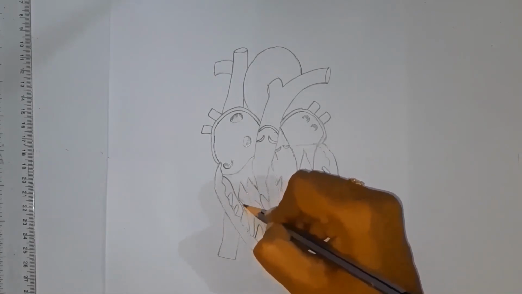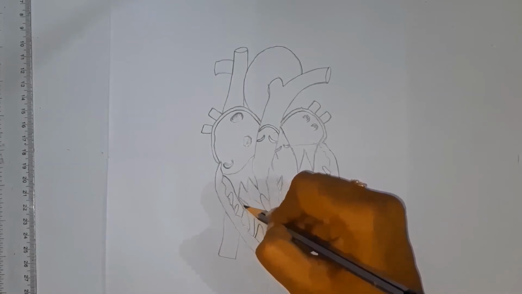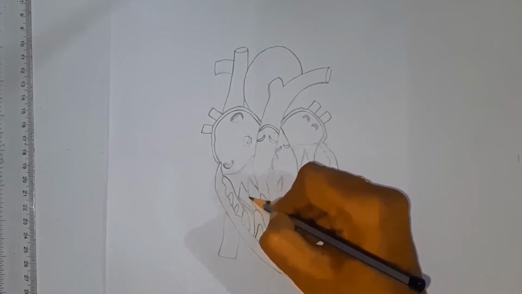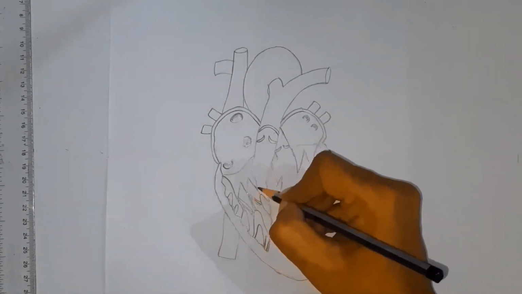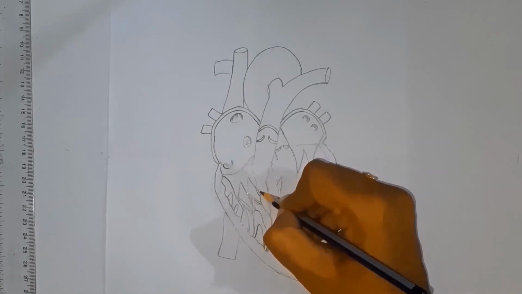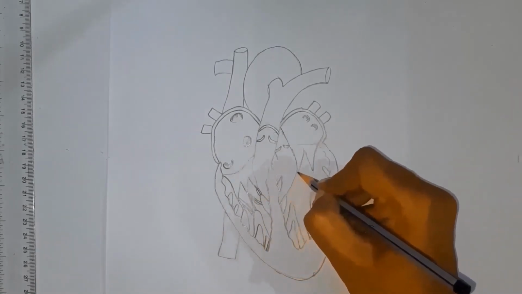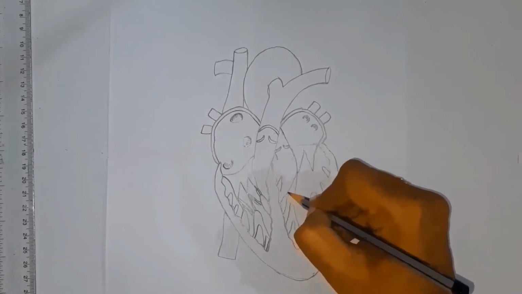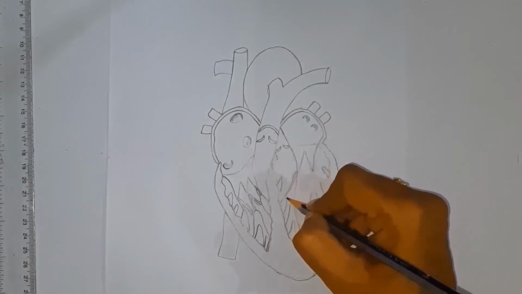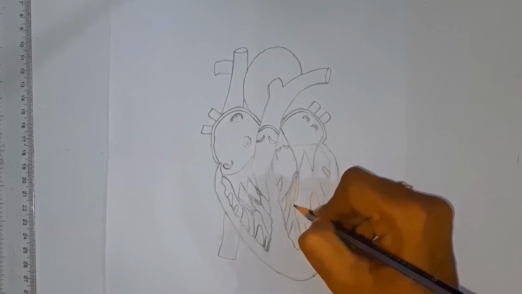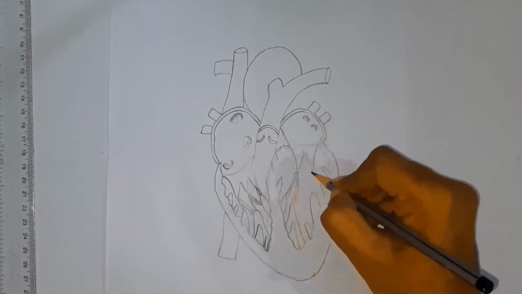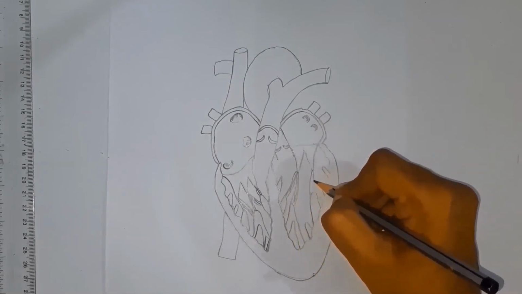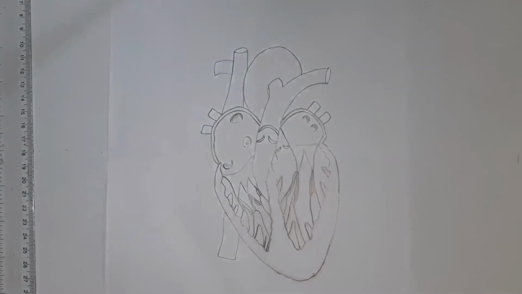We are darkening these chordae tendineae now. With this, we have completed drawing the diagram of internal structure of heart.